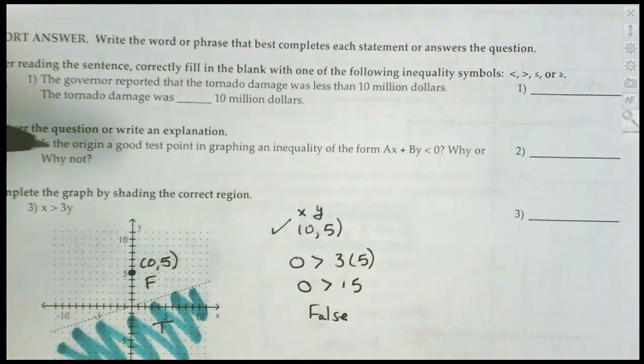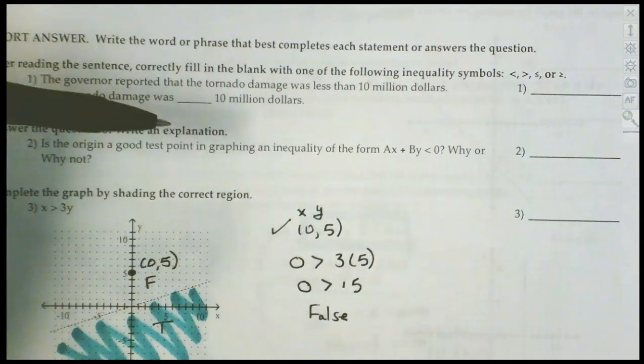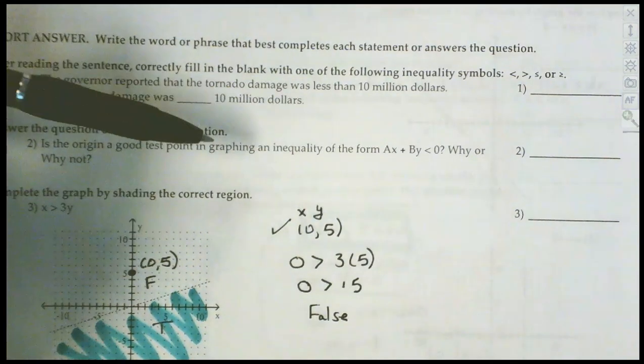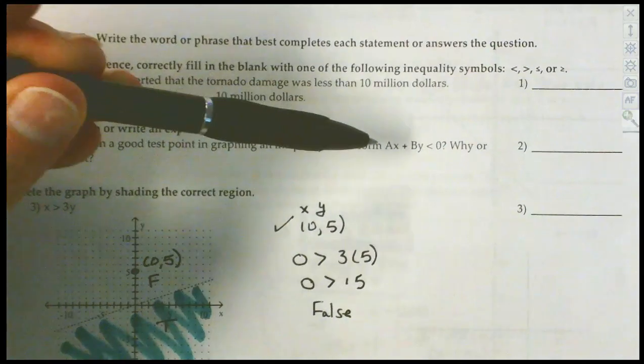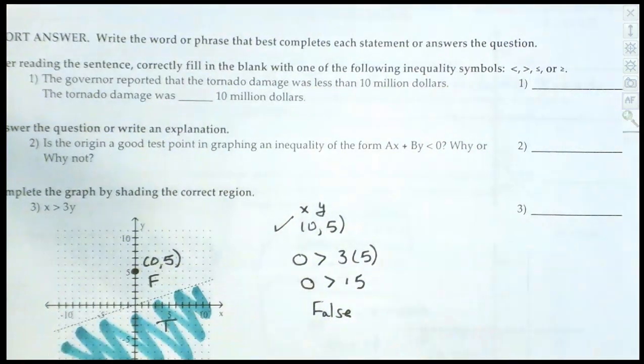Is the origin a good test point in graphing this inequality in the form ax plus by is less than 0? Is that going to be a good point that we can check?